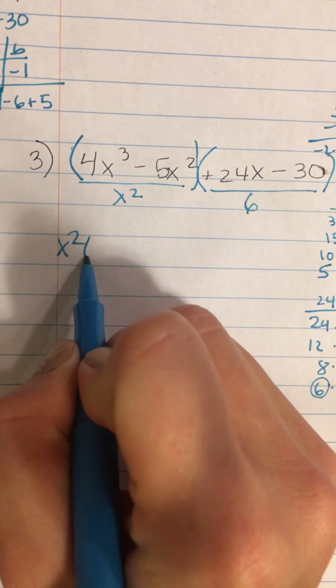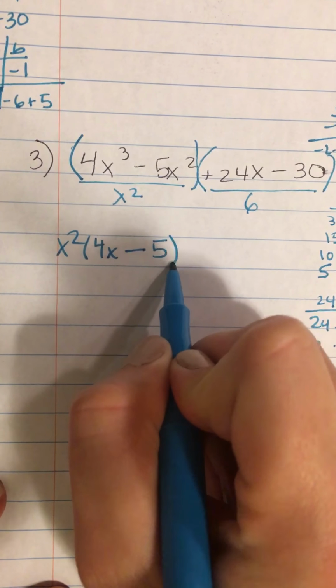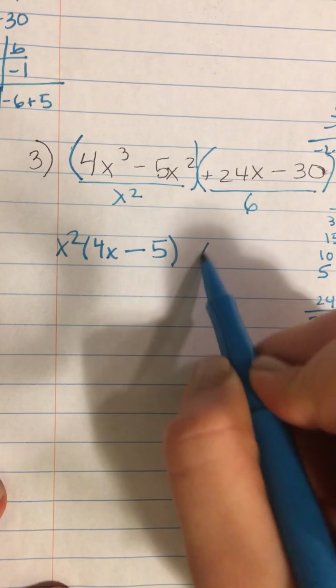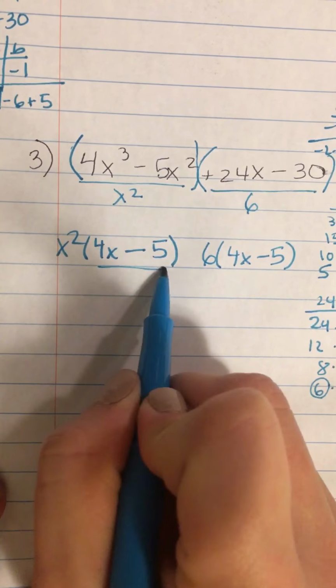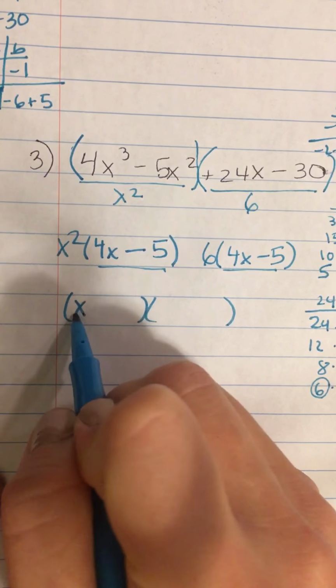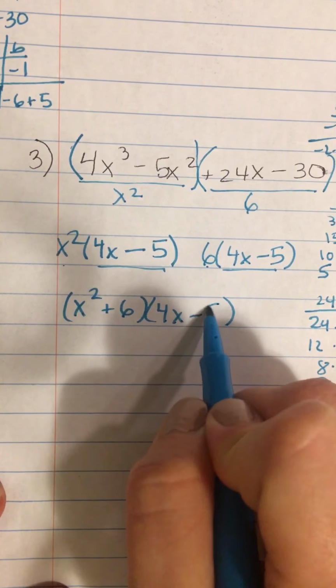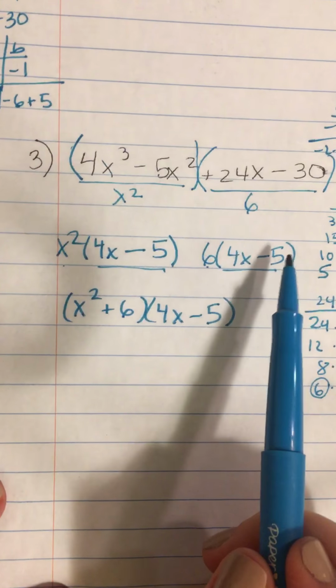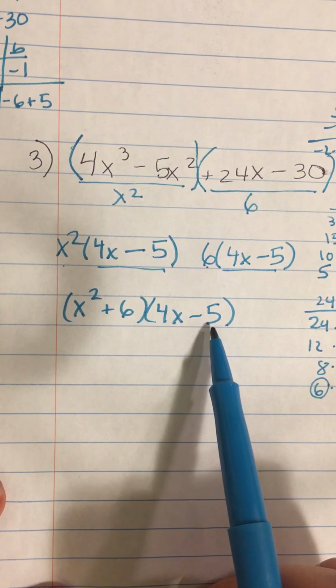When I take x squared out of this first section, I have 4x minus 5. And when I take a 6 out of this second section, I have 4x minus 5. This is really good news because these two match. So now my 2 sets of factors are x squared plus 6 from the outsides and 4x minus 5. Because this here is 4x minus 5, that's as factored it's going to get.